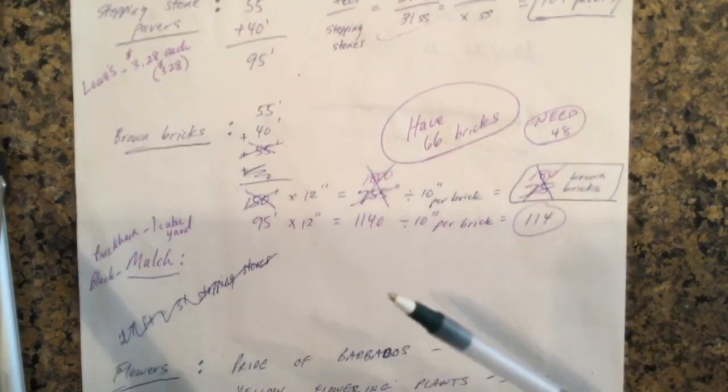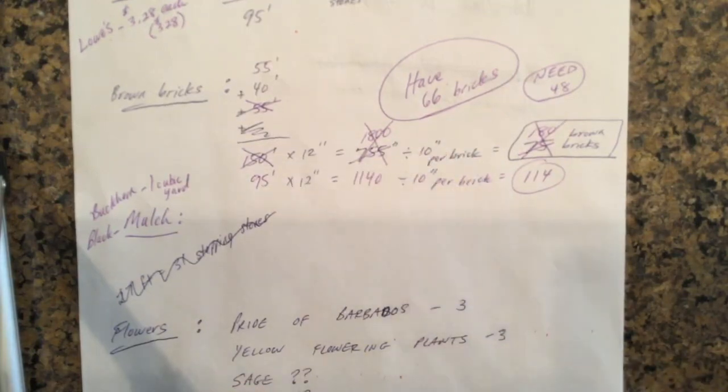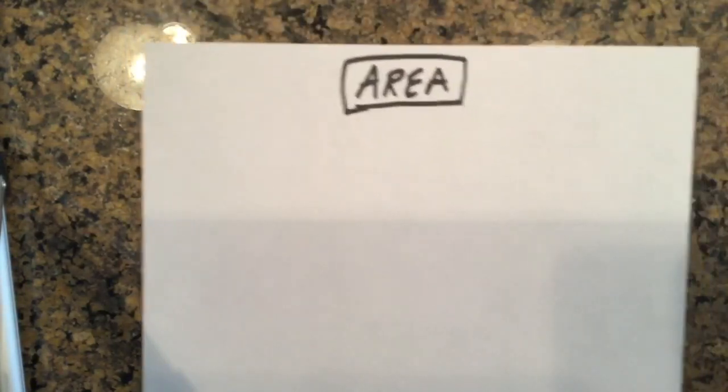And then I'm also doing some bricks later on, so there's another area calculation down here. Those bricks are going to be 10 inches. So this is how we start when we have a problem like that. You have to start with some kind of plan of what you're going to do.